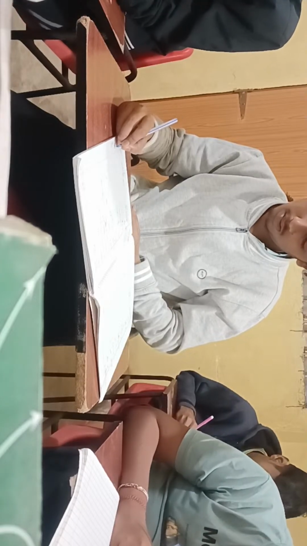Then the area of cross section of the wire, if the diameter is tripled but length is not changed: the new area will be pi r square. Diameter is tripled means 3d, so radius will be 3d by 2.